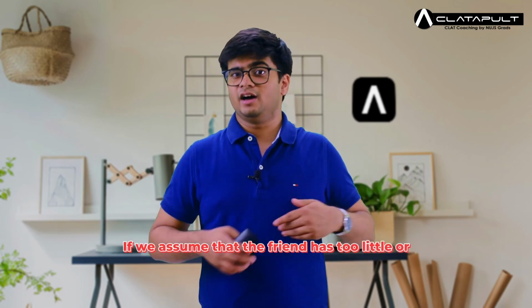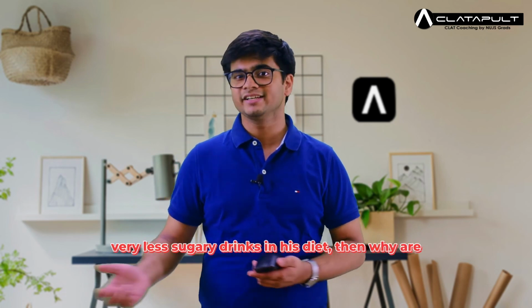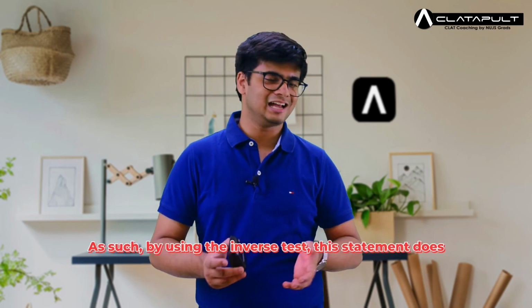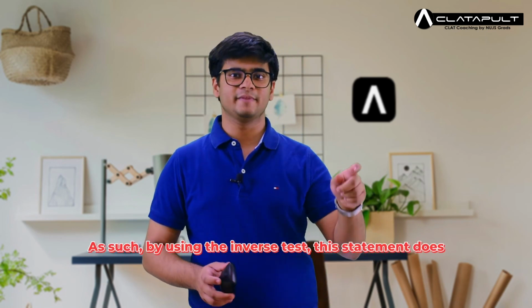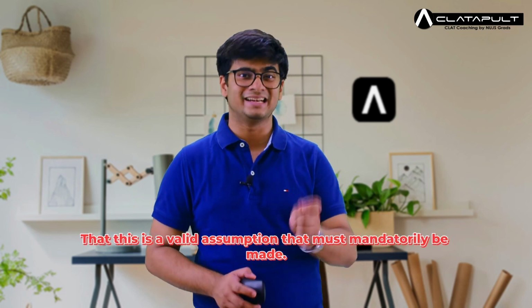No, right? If we assume that the friend has too little or very little sugary drinks in his diet, then why are we asking him to reduce it even further? It doesn't make sense, right? As such, by using the inverse test, the statement does not make sense. What does that mean? That this is a valid assumption that must mandatorily be made.